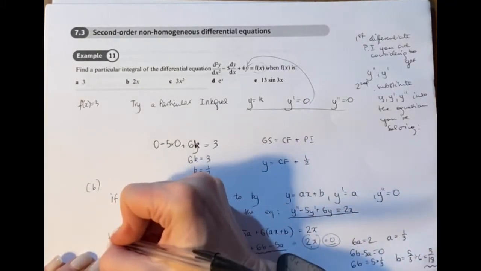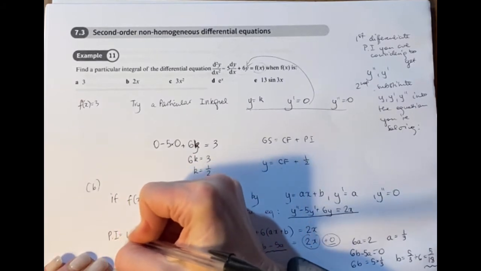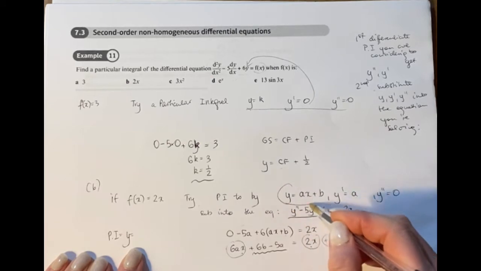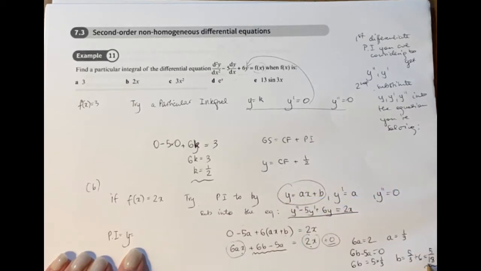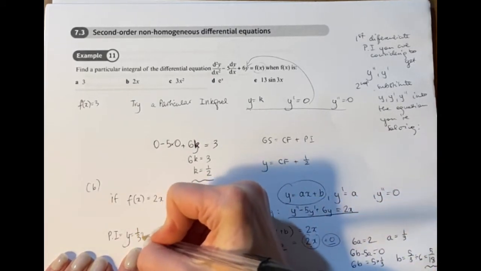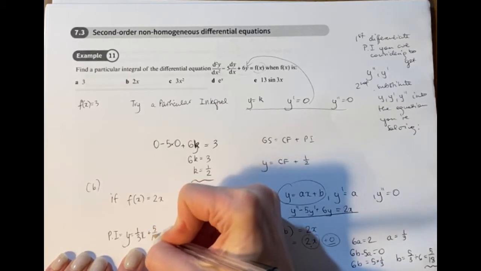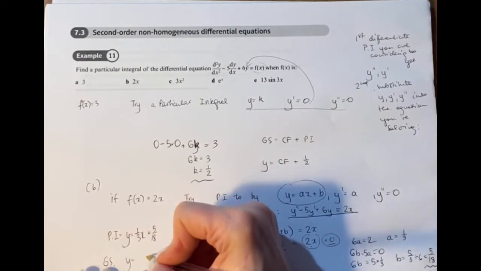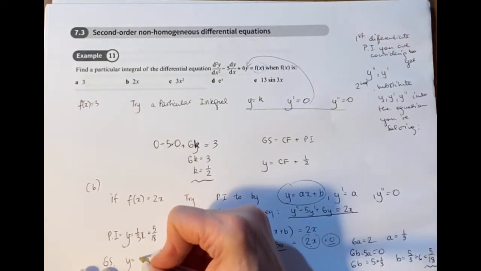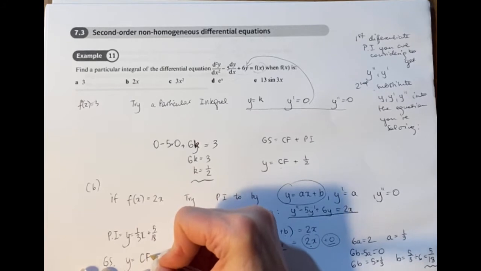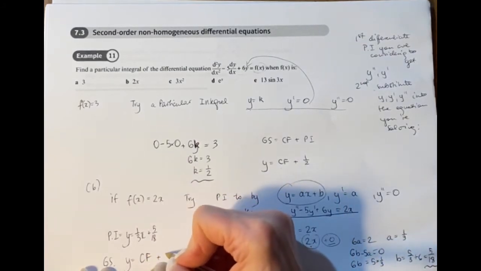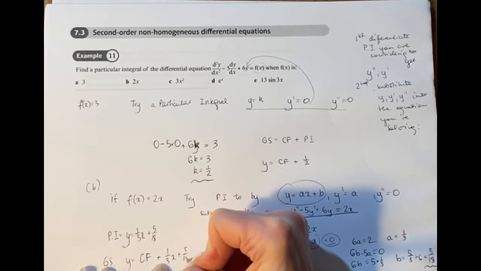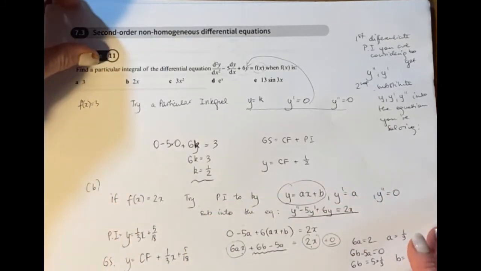So the particular integral is going to be y equals, remember we were trying this one, so that becomes 1/3 of x plus 5/18. If you were writing the general solution, you would have to find the solution to the left hand side auxiliary equation, call it the complementary function, fill it in here, and then follow it by a particular integral. There you go.